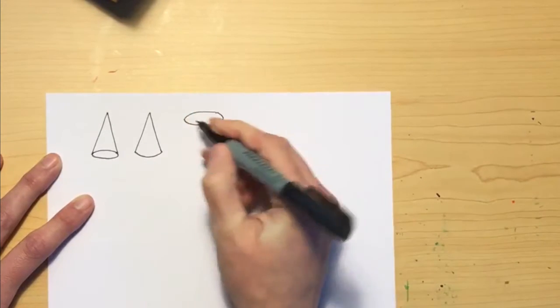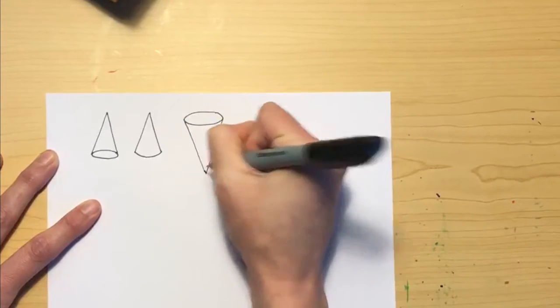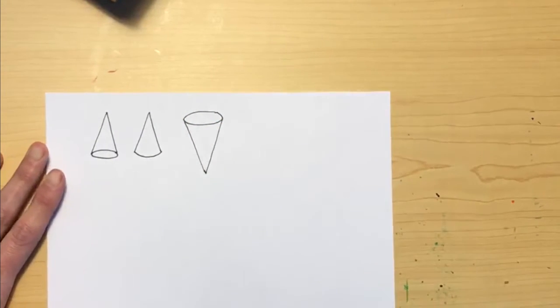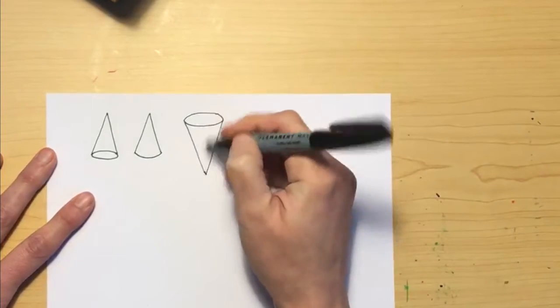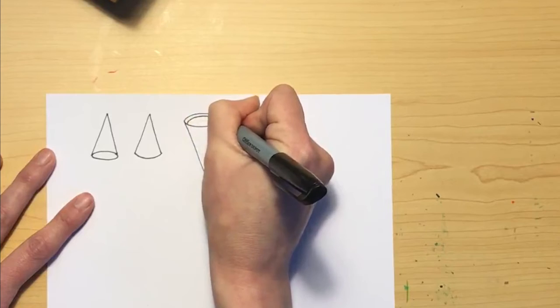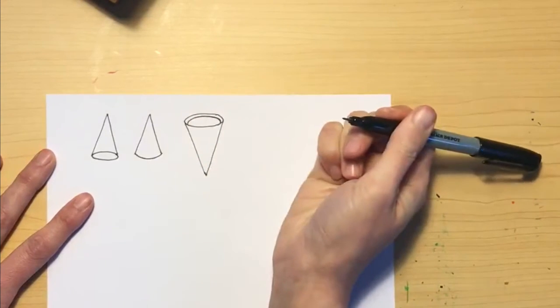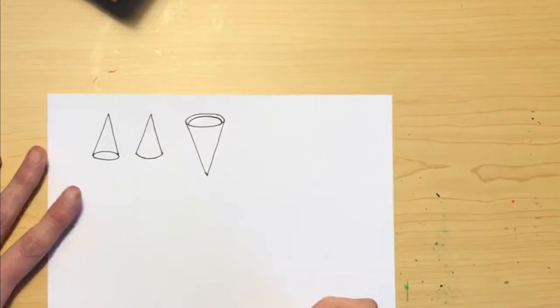Let's draw it again, a different direction. Draw an oval and 2 lines down to make a cone. This would be like an ice cream cone. If you wanted to, just like on our cylinder, you can add a little line so that you have stuff inside the cone, like maybe one of those paper water cups.